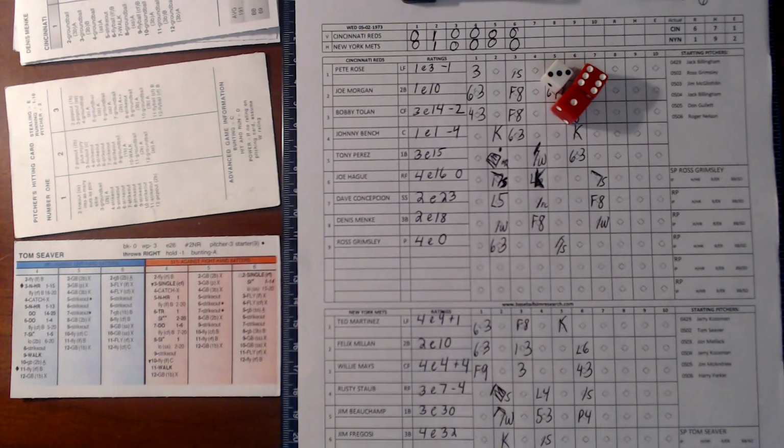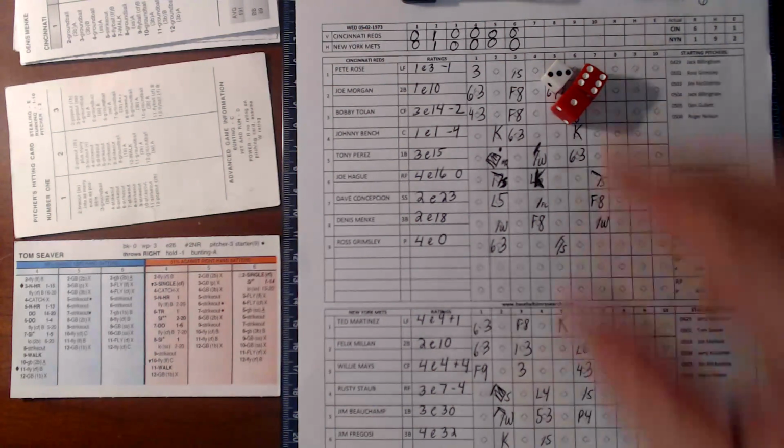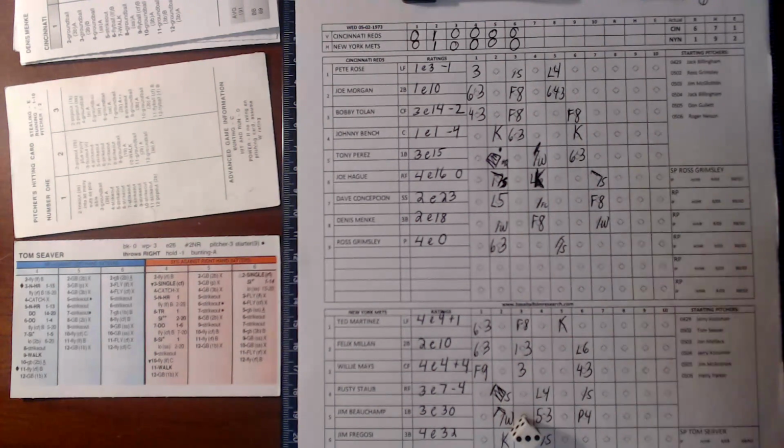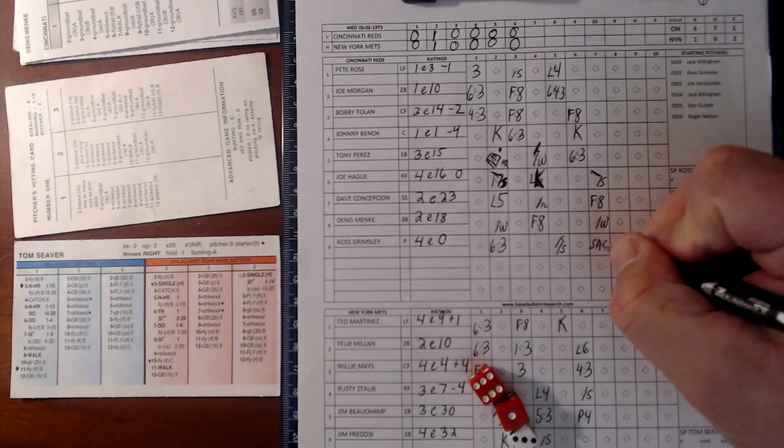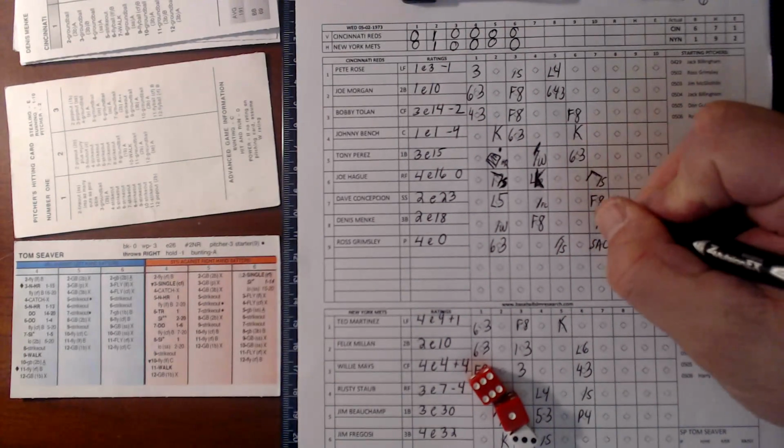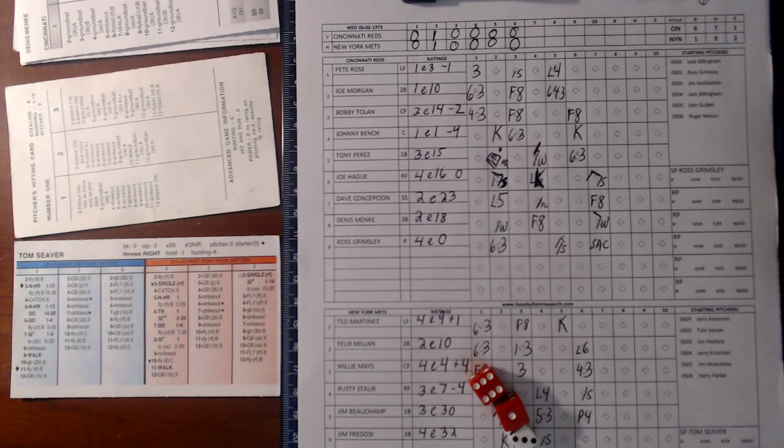Grimsley is A. Corners in, so that'll bring him down to a B. Seven. Sacrifice, so he makes a sacrifice. Runners on second and third.